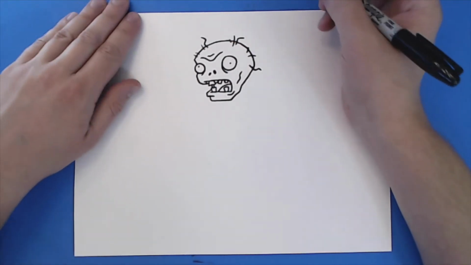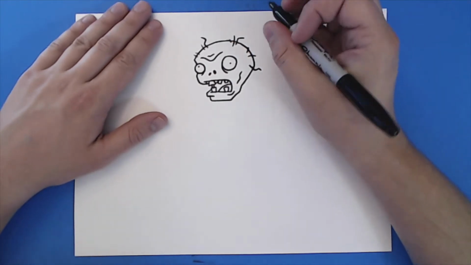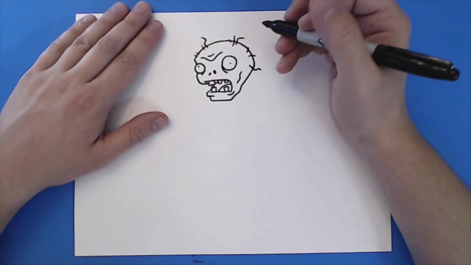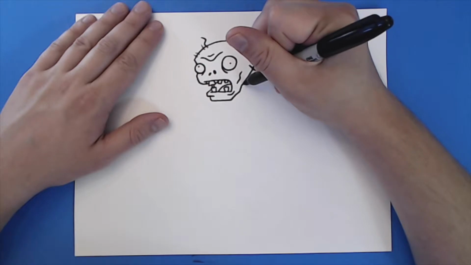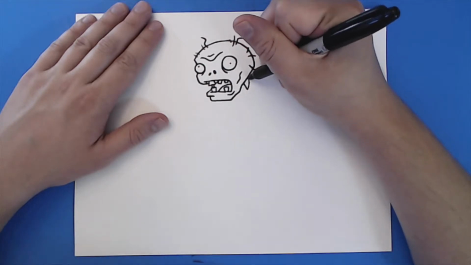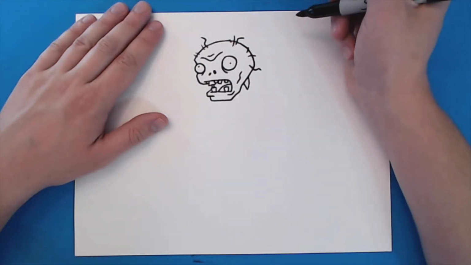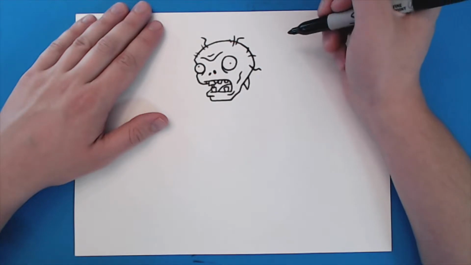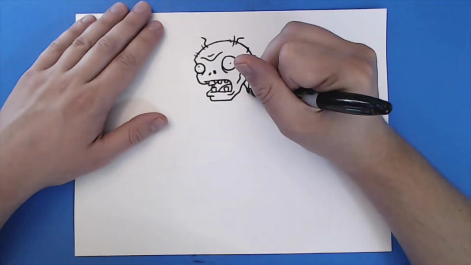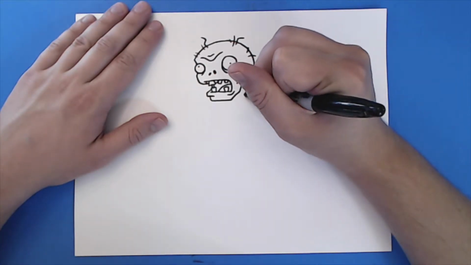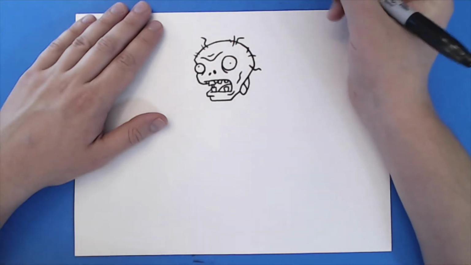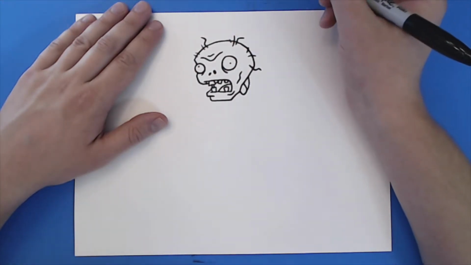So that's the basic shape of his face and the details. So now let's work on the body. So right here, I'm going to make a little triangle line that goes down and then comes back up, kind of like a V. That's going to be his little shirt collar. And then right here next to it, I'm going to draw a line that curves down and then up. And that's going to be the start of his tie.